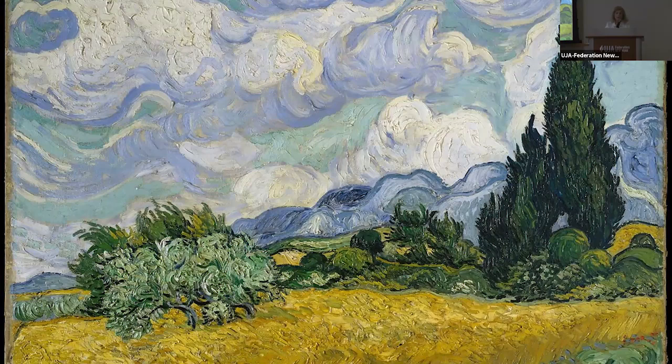and died on July 29th, 1890, in the south of France. And this is a landscape from the summer of 1889, in June, about a month after Van Gogh admitted himself to a sanatorium in the town of Saint-Rémy in the south of France. So it's the summer. Van Gogh uses stylized elements of nature to describe a wheat field, olive trees, and cypresses.